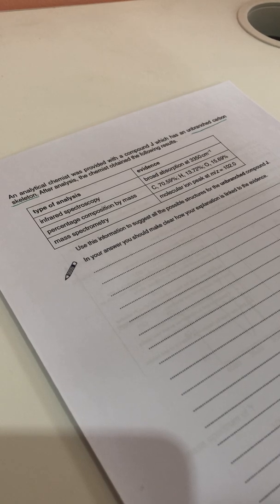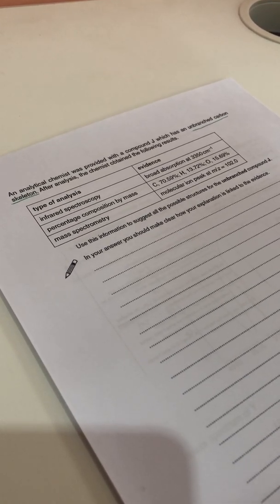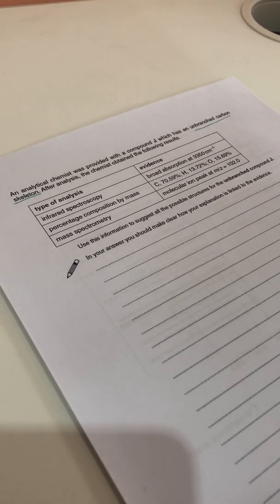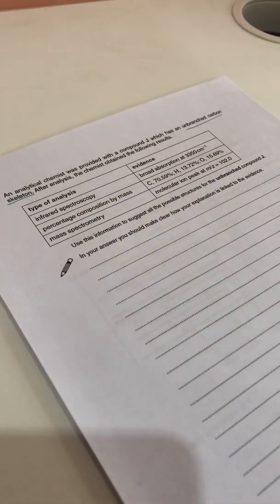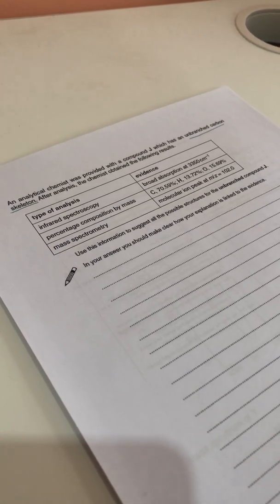Use this information to suggest all the possible structures for the unbranched compound J. In your answer, you should make clear how your explanation is linked to the evidence. So you're going to have to sometimes maybe even write a sentence in this to explain why you've come to that arrangement. So you've got 3 things here.